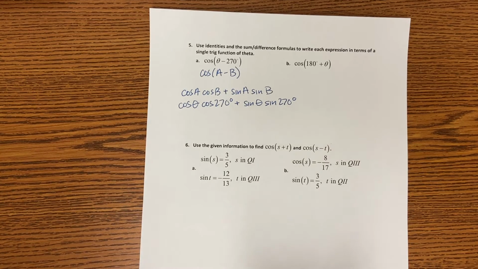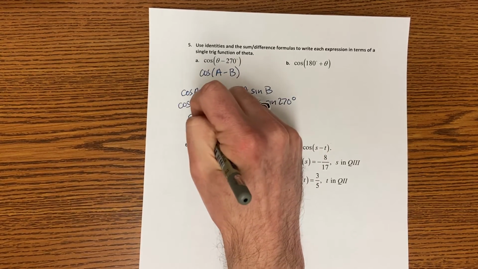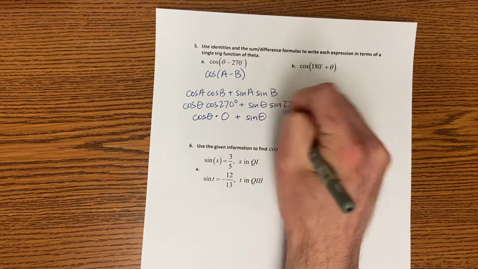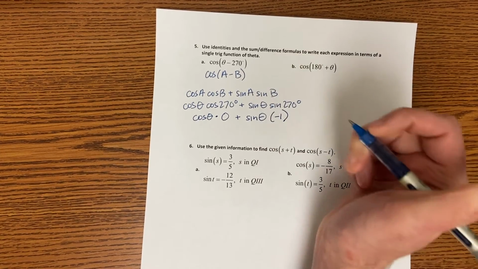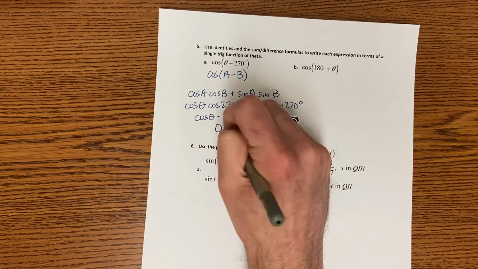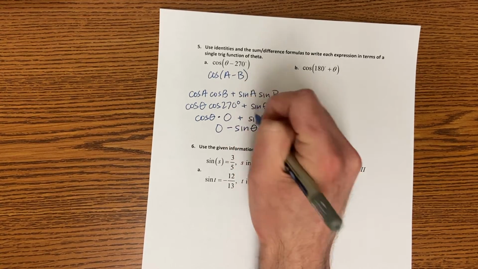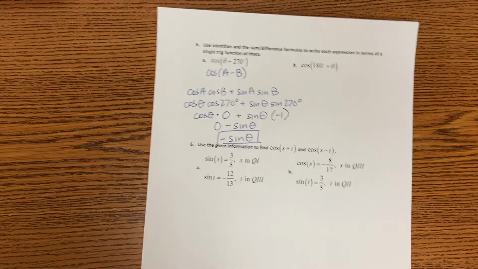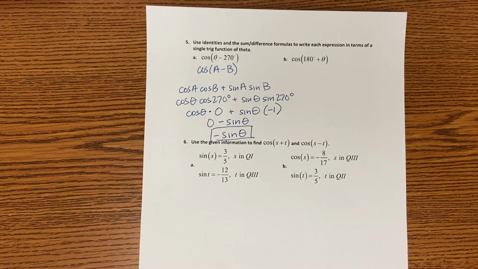What happens here is that the cosine of 270 is actually 0. Cosine of theta times 0 plus sine of theta times the sine of 270, which is negative 1. And so you end up with 0 times anything is 0, and this is minus sine theta with the negative 1, which is really just negative sine theta. So the cosine of theta minus 270 is really negative sine theta. Using this sum and difference formula, you could be really, really cheeky and use the cofunctions, but I don't necessarily recommend it. It's much easier to use this.